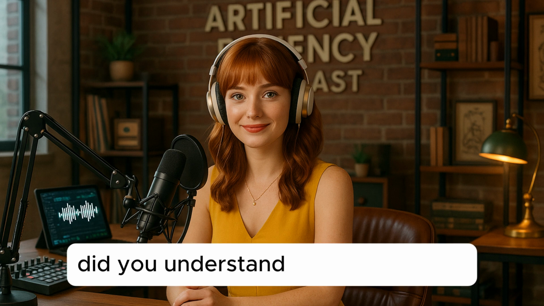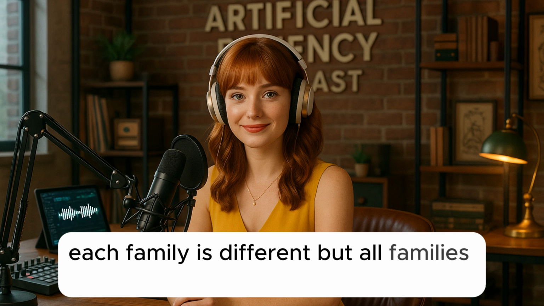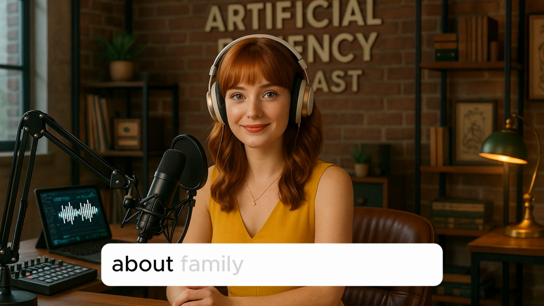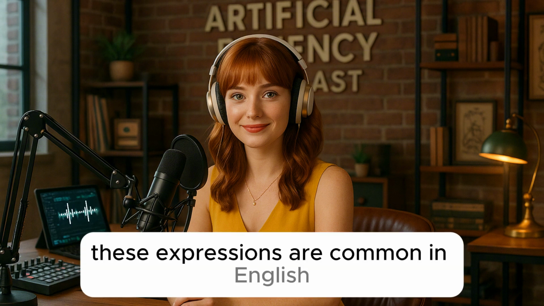Did you understand the 3 stories? Each family is different, but all families are special. Let's learn some useful expressions about family and relationships. These expressions are common in English.